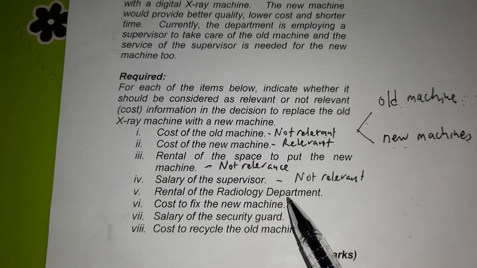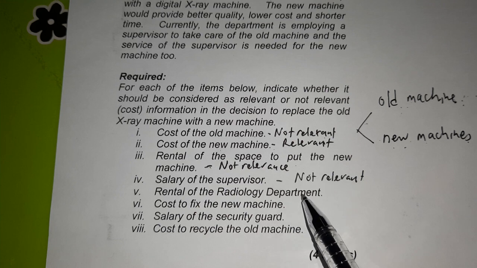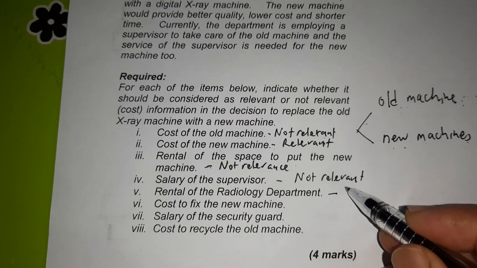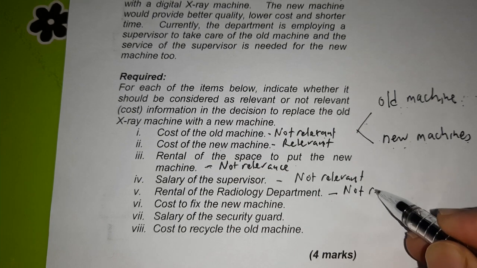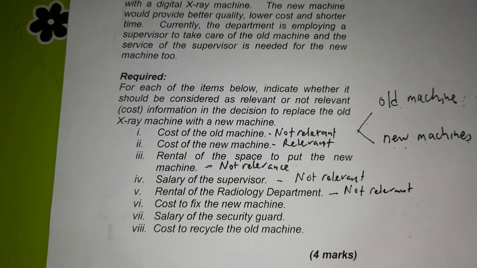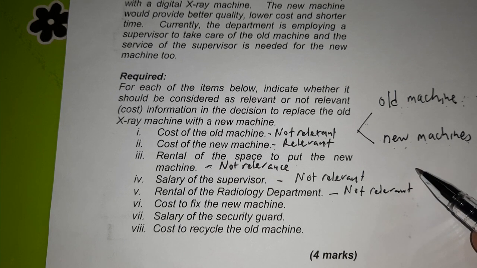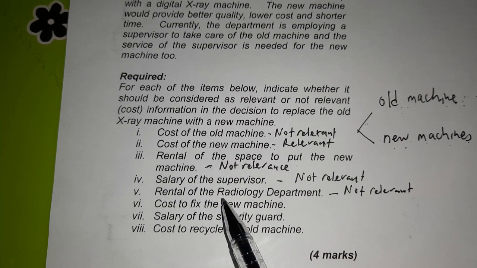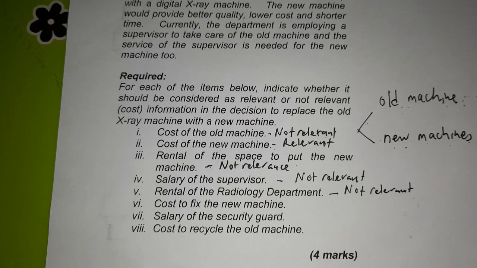Rental. Okay, item number 5 is rental of the radiology department. What do you think? I think it is not relevant. Because no matter whether the business uses the old machine or purchases the new machine, the business or hospital still pays the same rental for the radiology department.